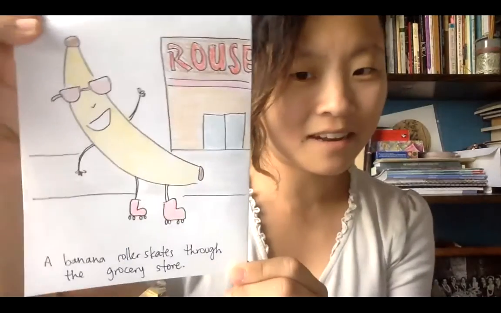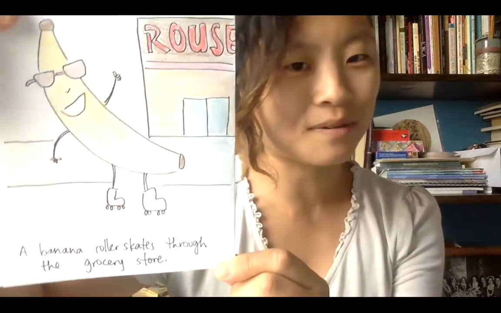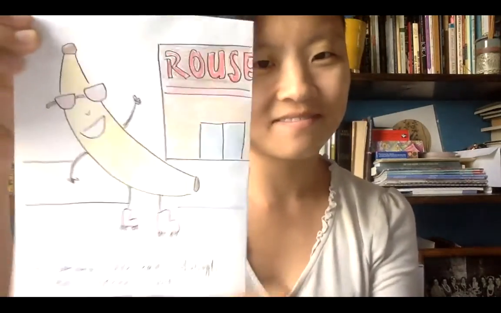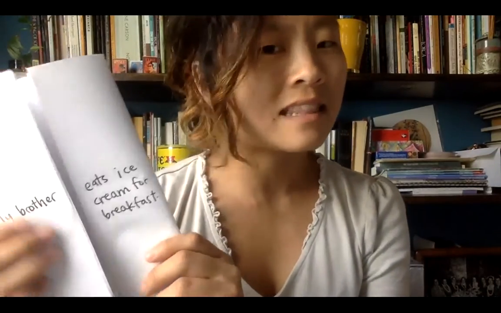You can take your combinations and use them as inspiration for a drawing. Here's mine. A banana roller skates through the grocery store. So use your imagination. Come up with your lists of nouns and verbs, subjects and predicates, and put them together into your flipbook. Let us know what kind of fun and silly combinations you come up with.